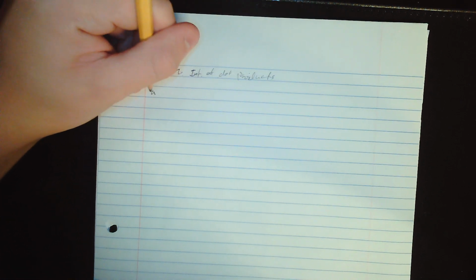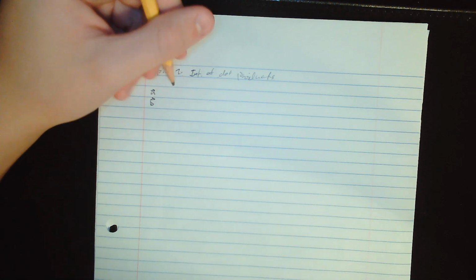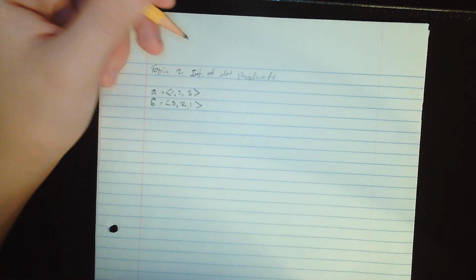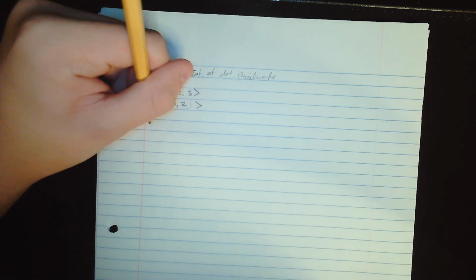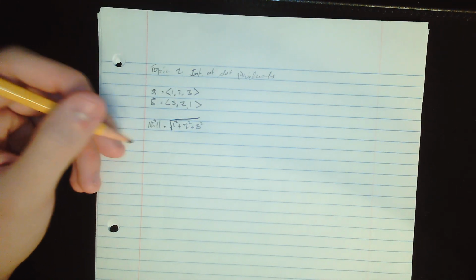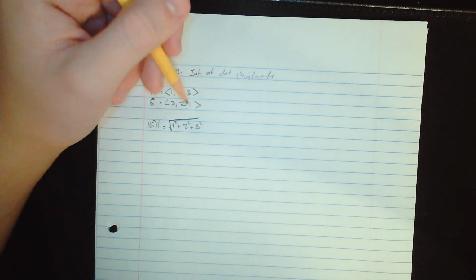So we're going to take vectors a and b, and we're going to use these for the rest of the video. So a will have dimensions 1, 2, 3, where b will have dimensions 3, 2, 1. Now remember from the other video that you can find the vector norm of a vector by squaring all the components, adding them together, and then square rooting them. So in the case of the vector norm of a, that would be square root of 1 squared plus 2 squared plus 3 squared, which comes out to the square root of 14.